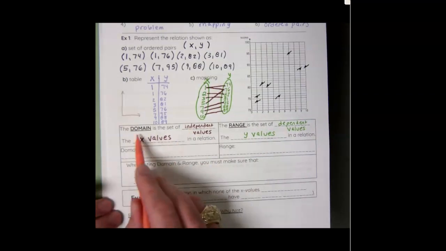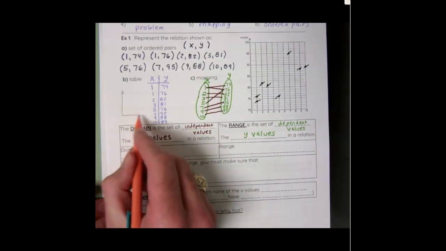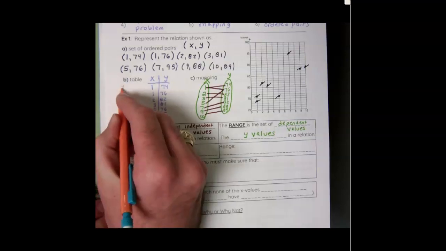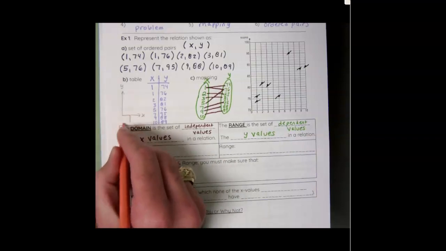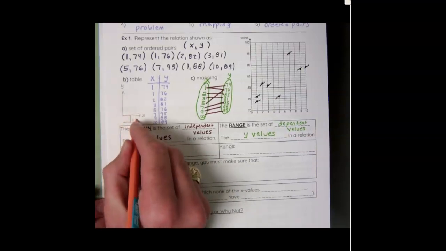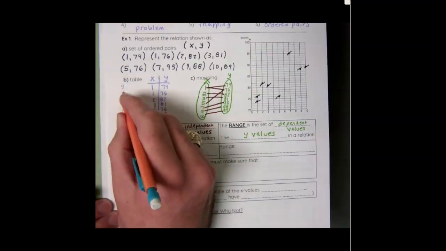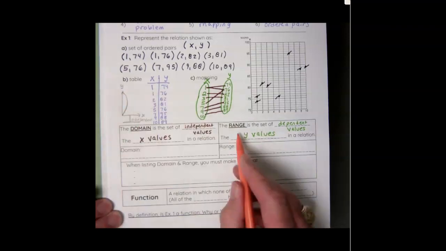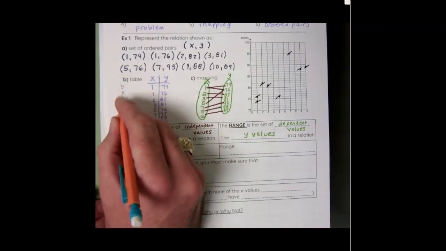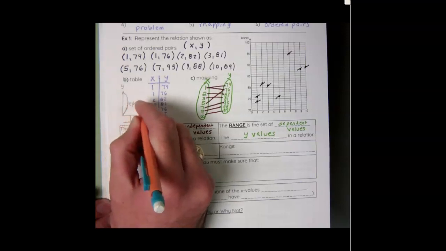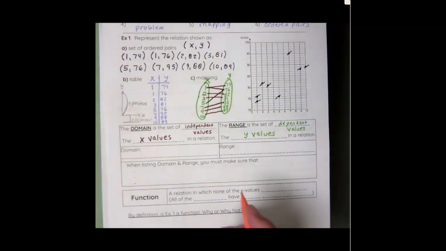So a way to remember that domain is independent is if this is the x-axis and this is the y-axis, so this is domain, so it would be independent. You can make an I with your x-axis. This would be independent. Right? And then the y is your range, which is dependent. You can make a D with your y-axis. If that is useful for you, and that helps you remember it, go for it. But if that makes it more confusing, forget about it. Okay, that's one way you can help remember it.